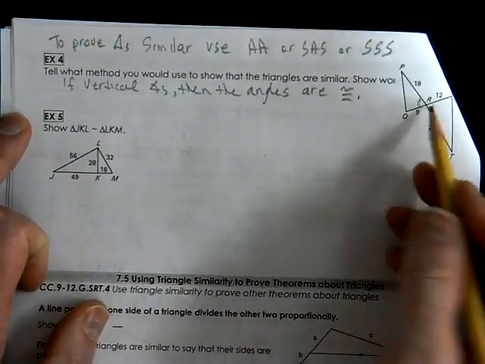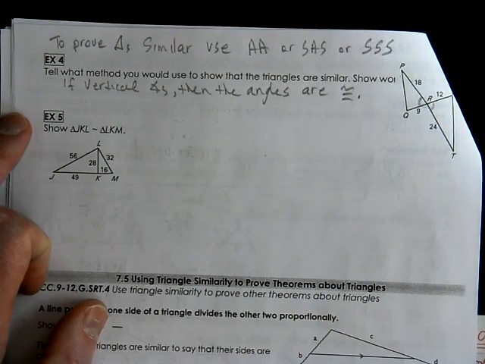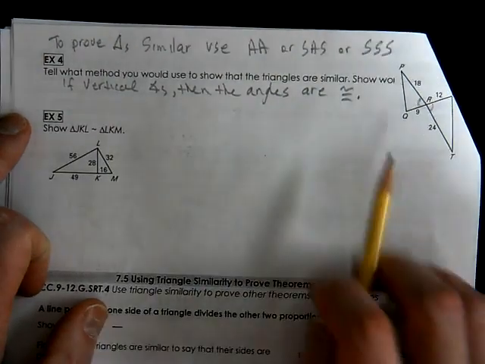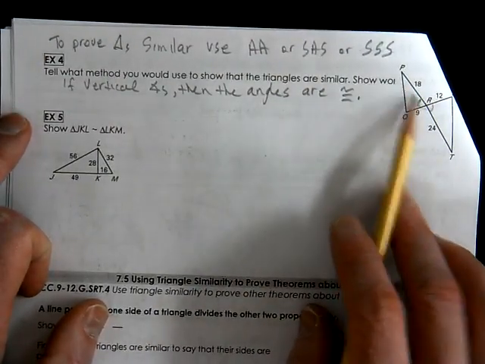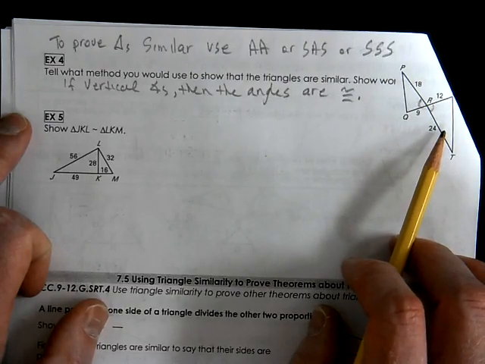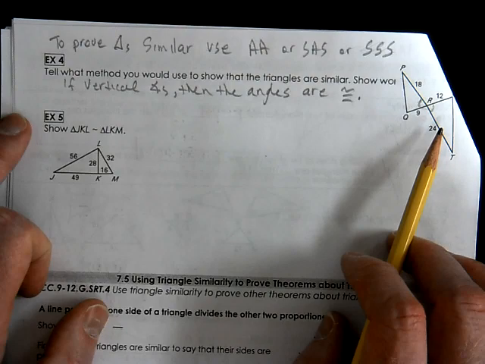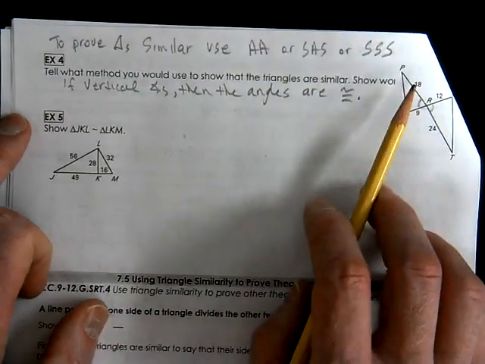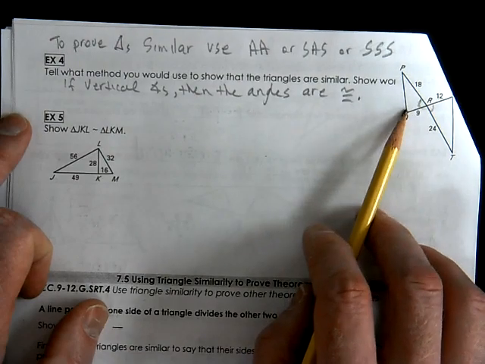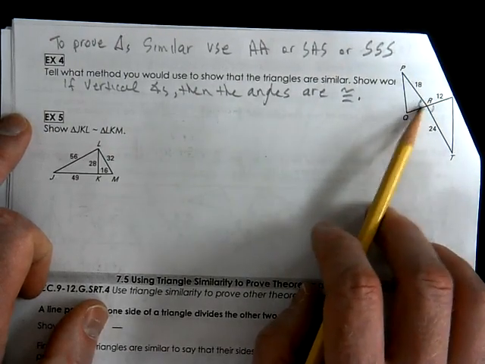So those two angles are definitely congruent. I don't have any parallel sides, so I don't have any alternate interior. Nothing I know for sure. So I can't talk about that. But I might have side angle side. It looks like that's the information I might have here.